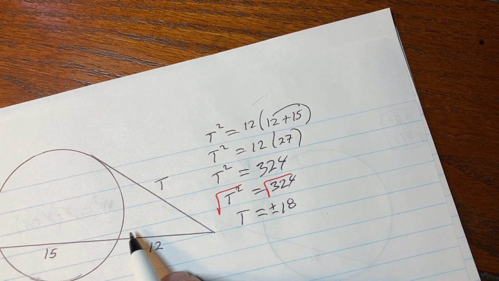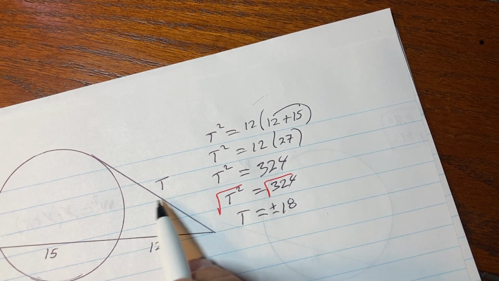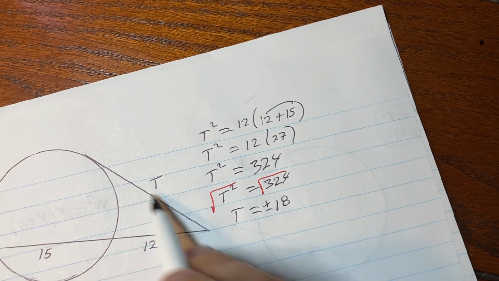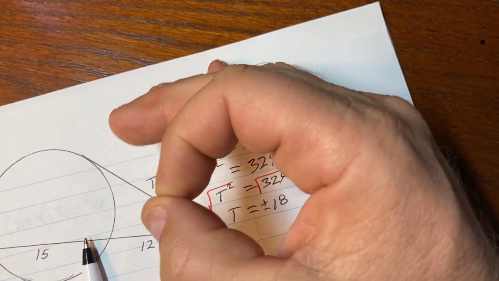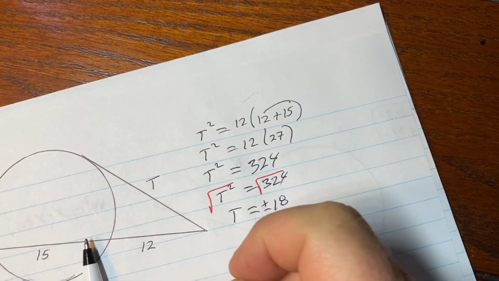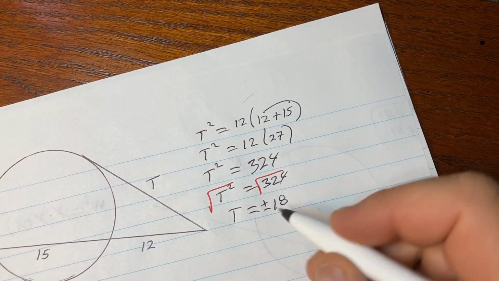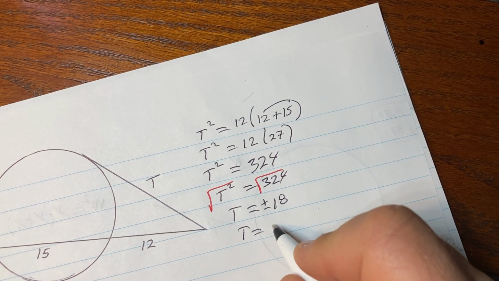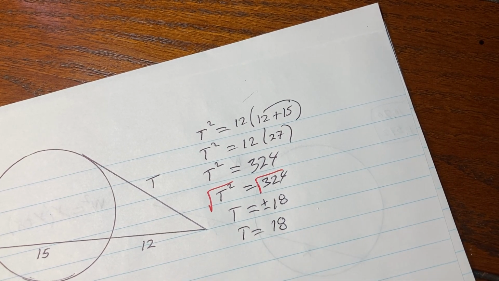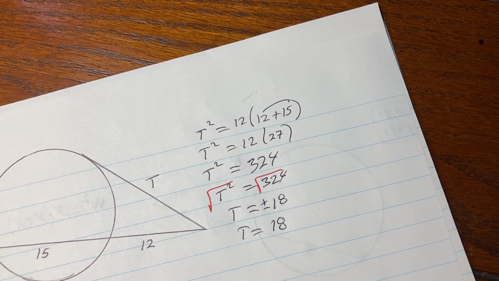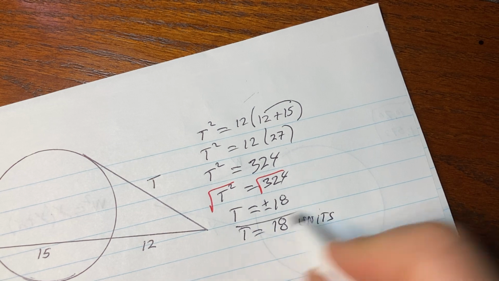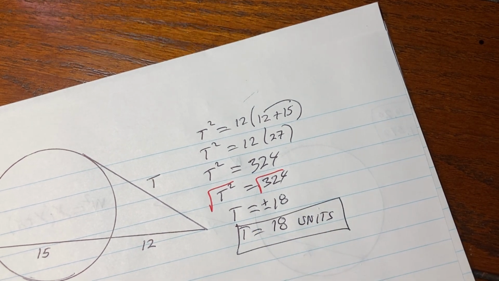And now you go back and check. Could t be a negative 18? Distance is never negative. Distance can be 0 or positive, but distance is never negative. So now we can say t can't be negative, it's just a positive 18. Now we're done. Units! Bada bing, bada bang, bada boom. Now we're done. Hasta la bye-bye!